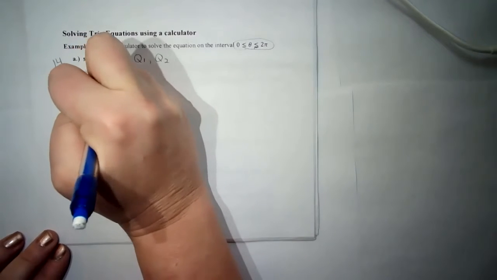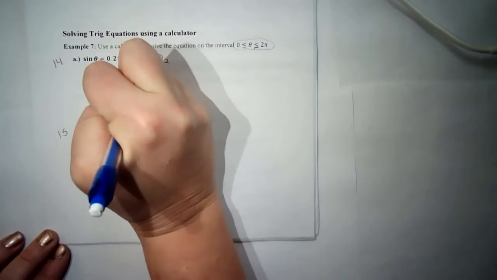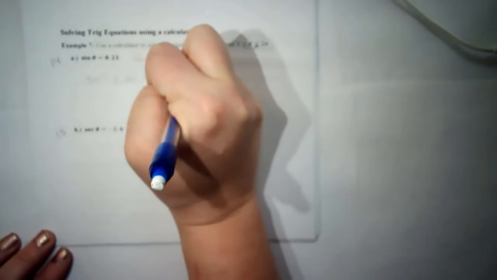We're going to put it in our calculator as the inverse sine of 0.21. If you're in radian mode, you're going to get 0.212. That's one of those angles.